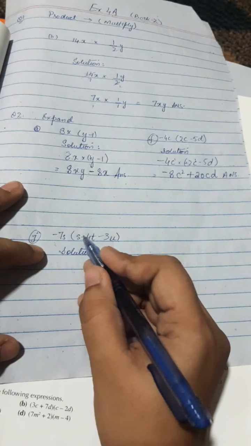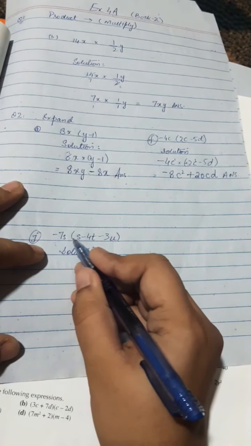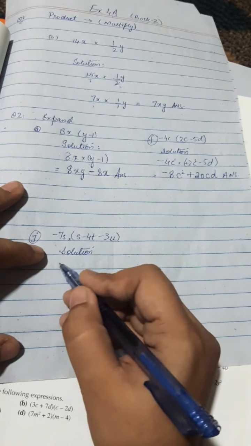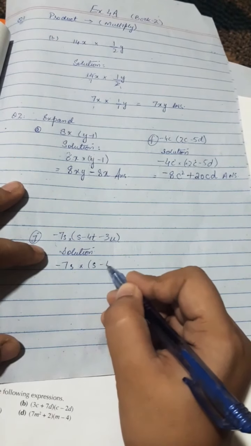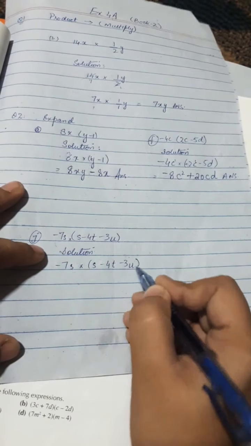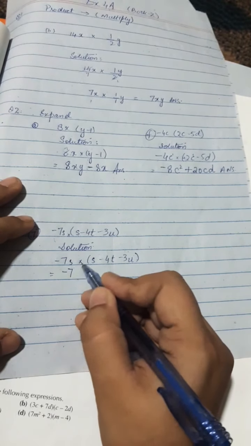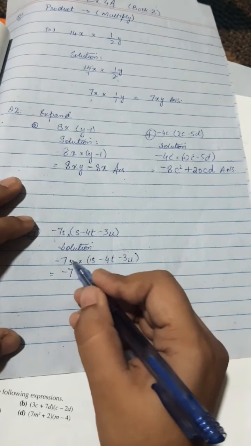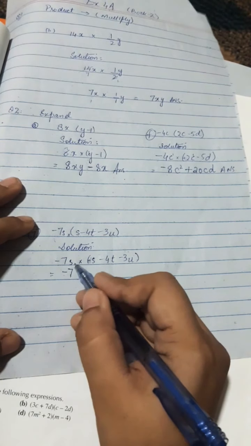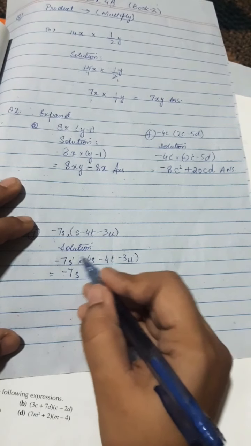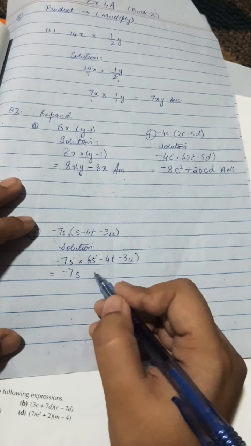Minus 7s, and there are 3 terms inside the bracket, so the relation between this minus 7s and this bracket is multiplication. So minus 7s multiply s minus 4t minus 3u is equals to minus 7, and there is no coefficient, it means 1 here. 7 1s are 7. There is no sign, it means plus sign here, minus plus minus and s square, because the power of both the s is 1. When bases are same, power will be added as a rule of index notation.